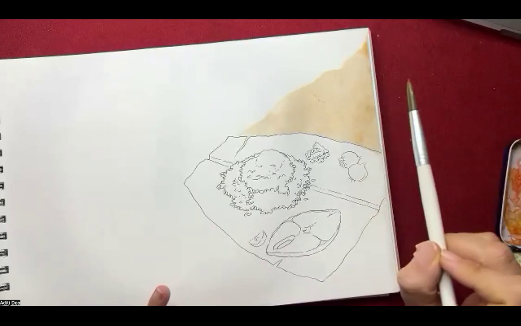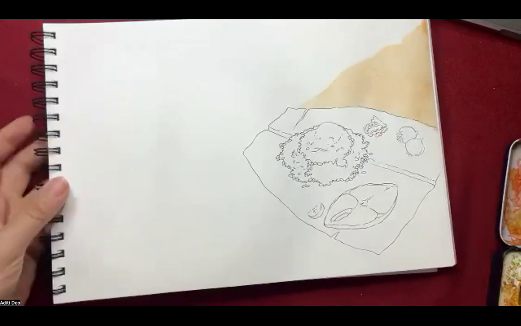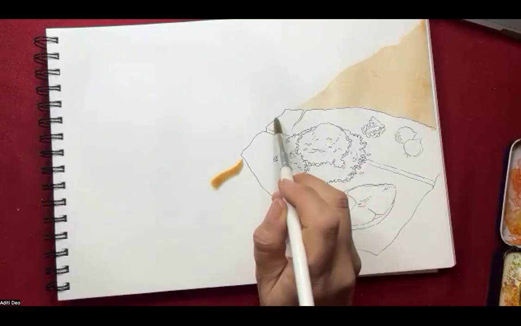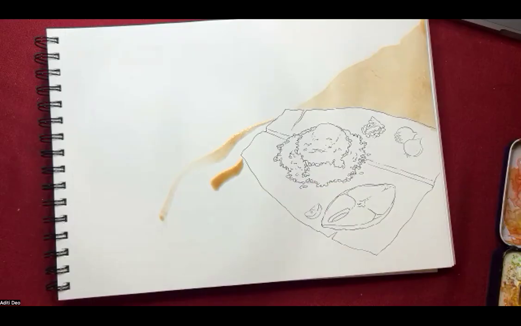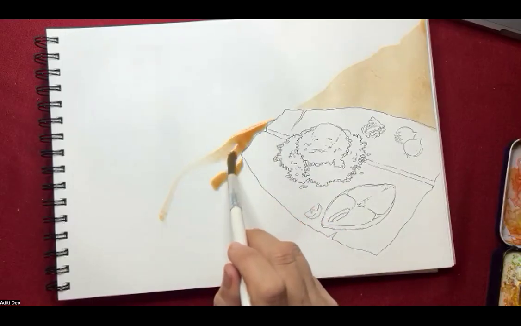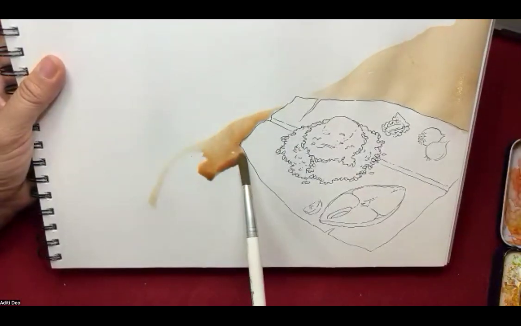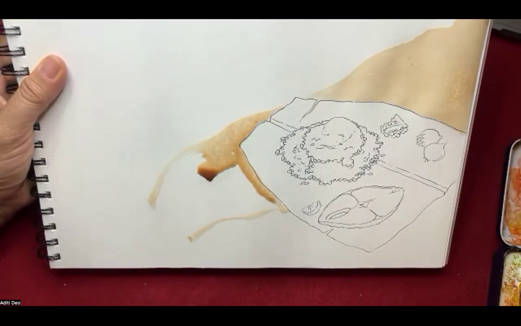Don't go and correct anything. Don't go and fill up too much for no reason. And wait for it to finish its job. Okay, I think we can pull some out from here. Use a big fat brush, tilt the book, and let that color flow.